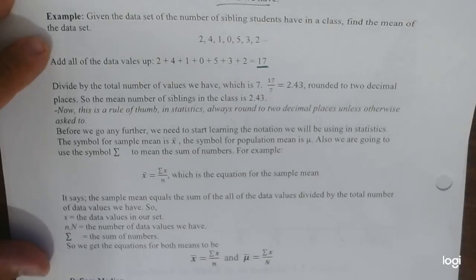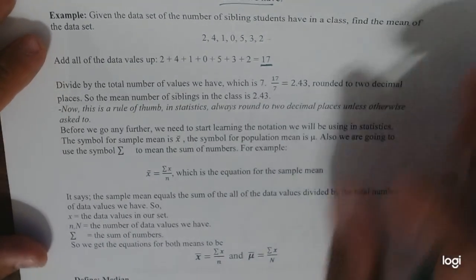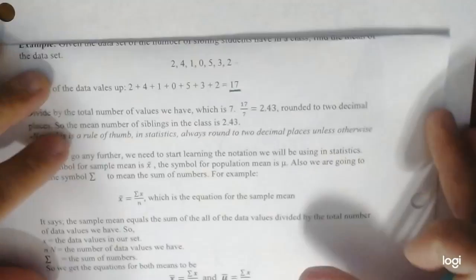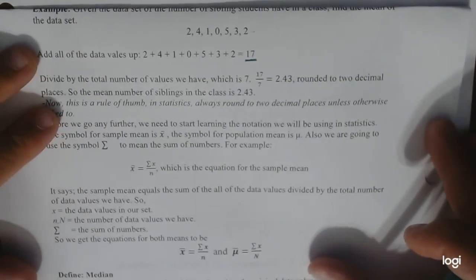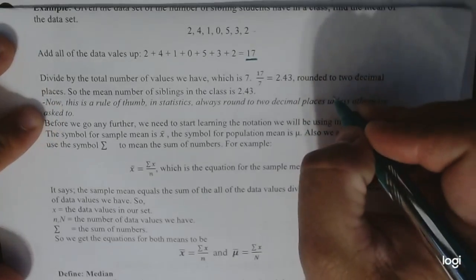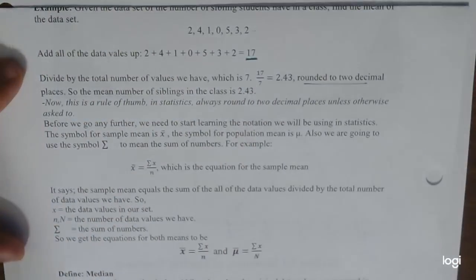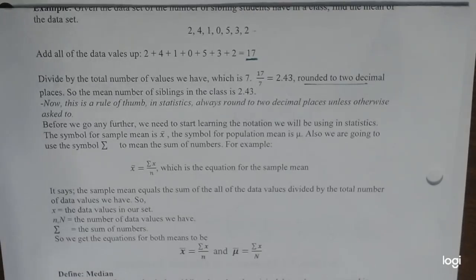About 2.43. In this class, worst comes to worst, always round to two decimal places. Usually we tell you, but if you're not sure, always round to two to be sure. So our answer will be 2.43 in this case.